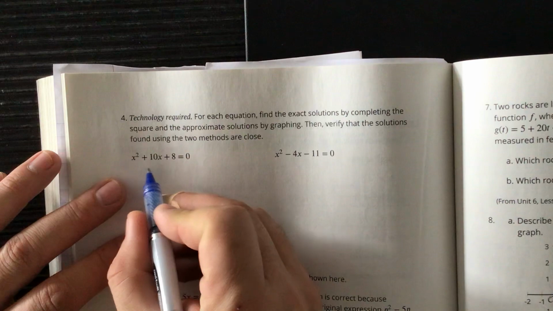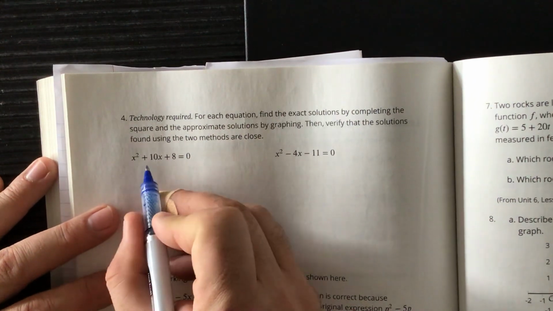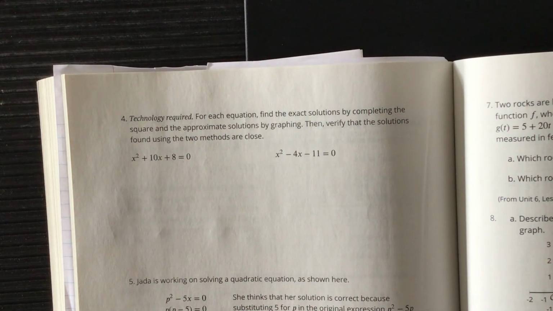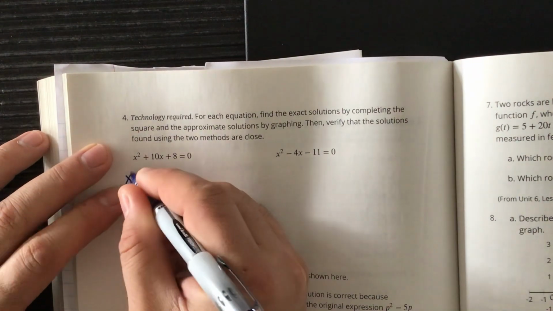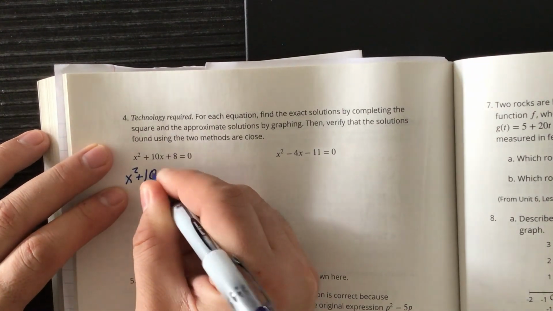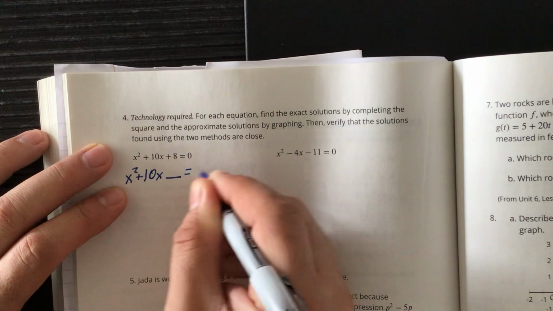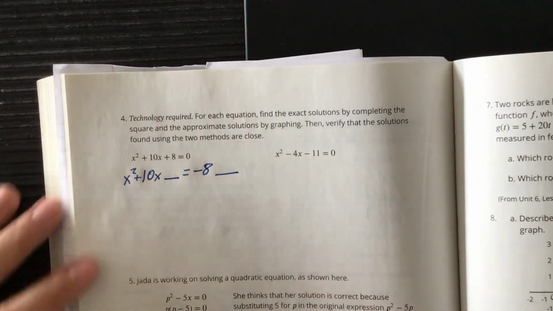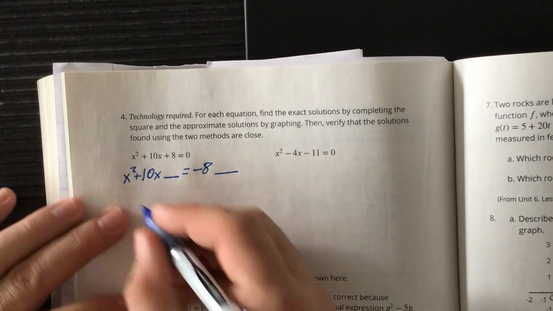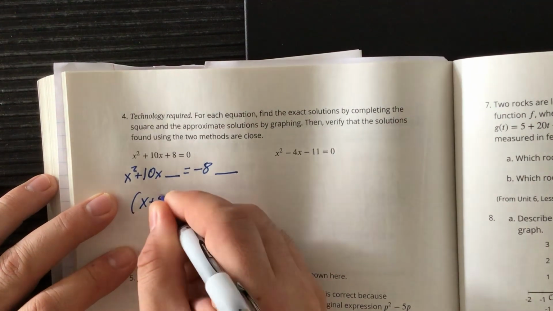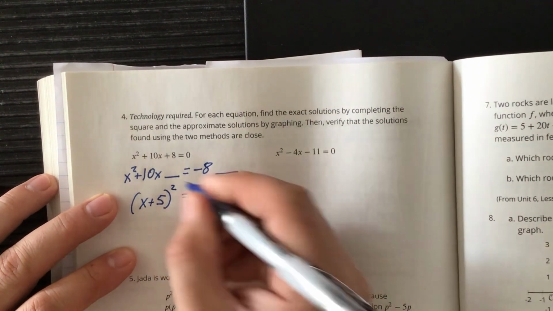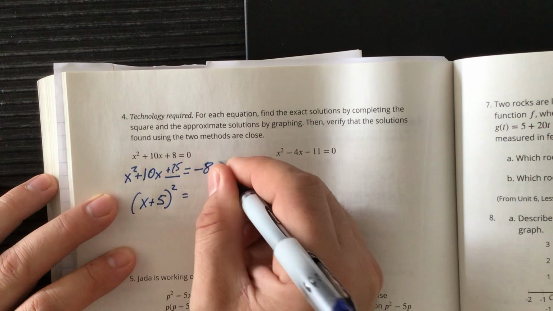First. Again, you cannot come up with factors of 8 that add up to 10. That's why factoring doesn't work. It's not going to be a nice number. So I'm moving the 8 over. 10 divided by 2 is 5, squared.